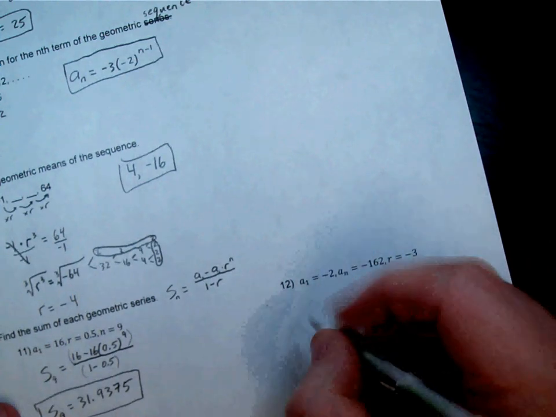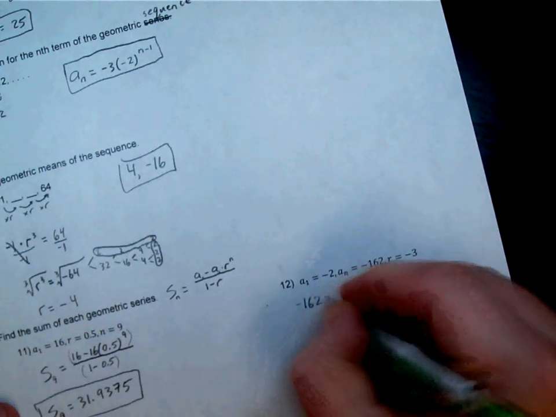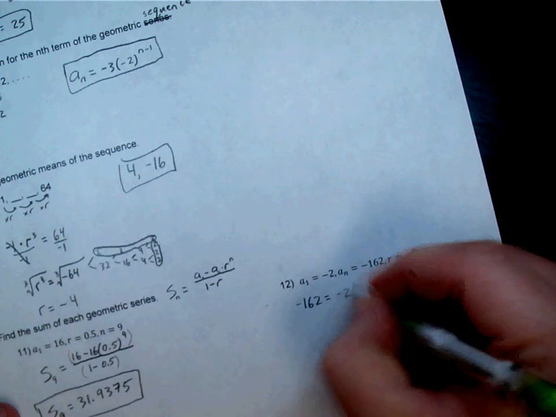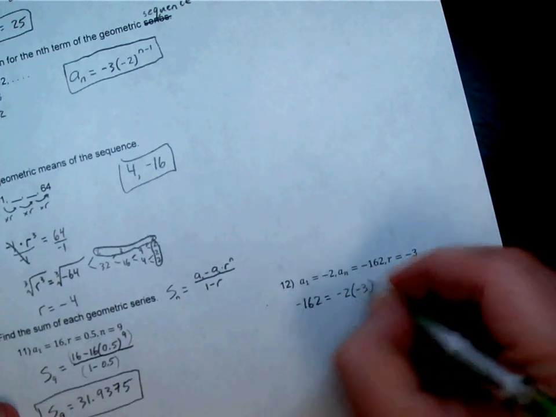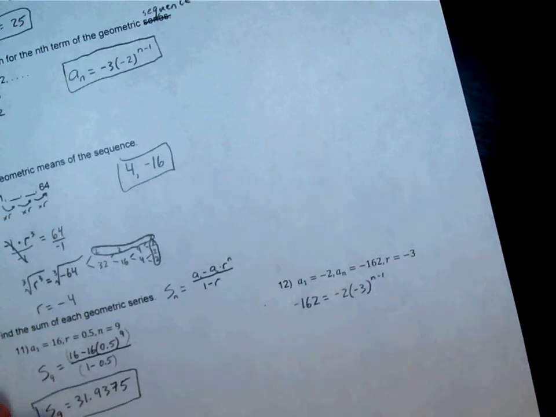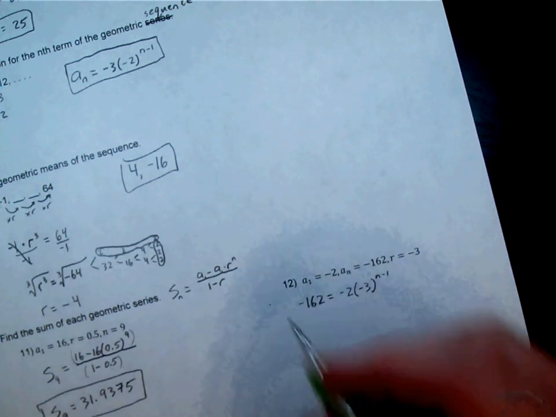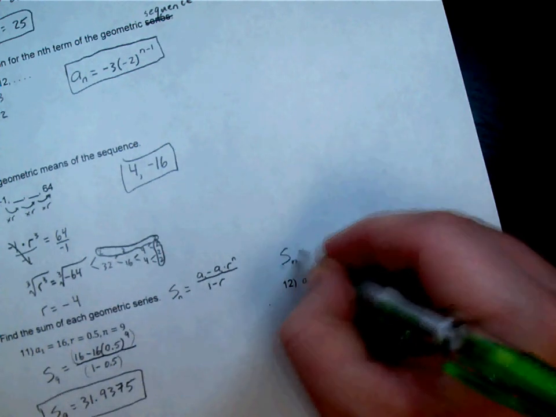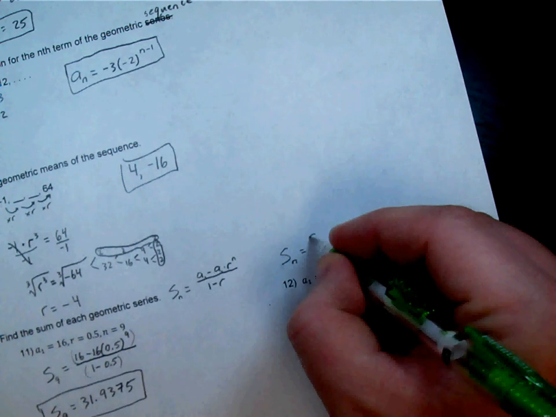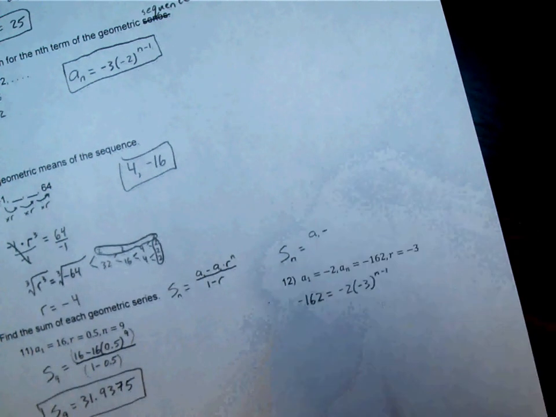I know what a sub n is. It's negative 162 equals. I know what a sub 1 is. It's negative 2 times r. We know what r is. It's negative 3 to the power of n minus 1. This becomes not a very nice problem. What I would actually be able to do instead is there's an alternative formula we could use. It's probably going to make this problem easier instead of going any further with this problem. Hold on just a second.